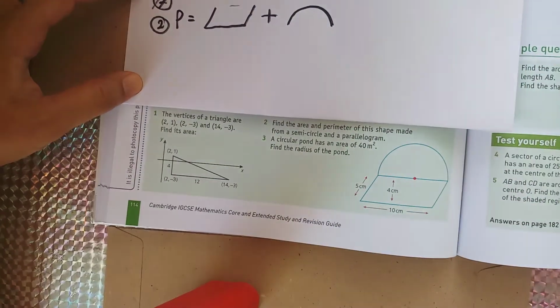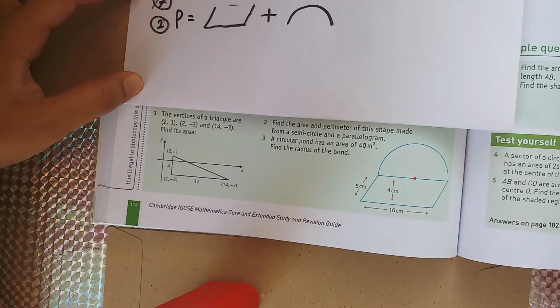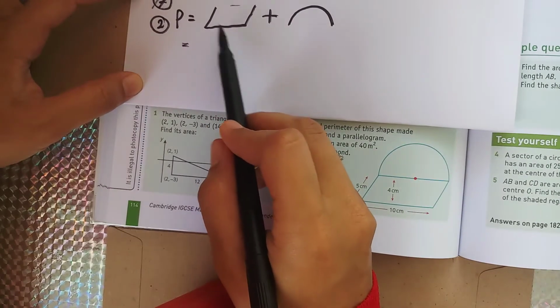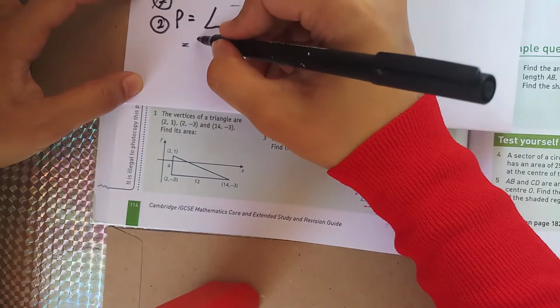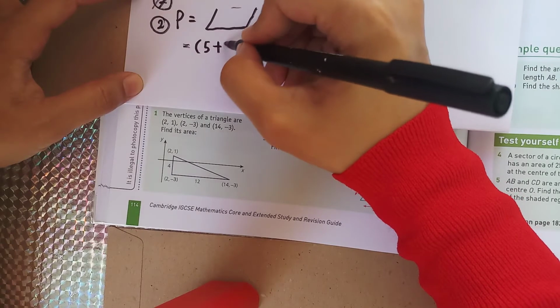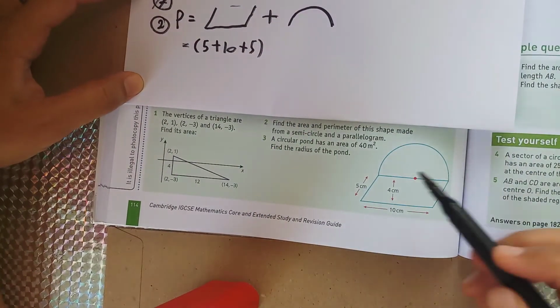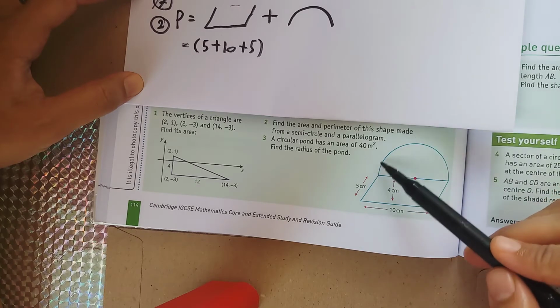See, my drawings here will guide me to find which sides I need to calculate. So it's very important for you to draw, or you need to organize your calculation. That one is very easy. That is just 5 plus 10 plus 5. Let's do it inside a bracket: 5 plus 10 plus 5. So that is the first part of our diagram. The second part is just that part here.